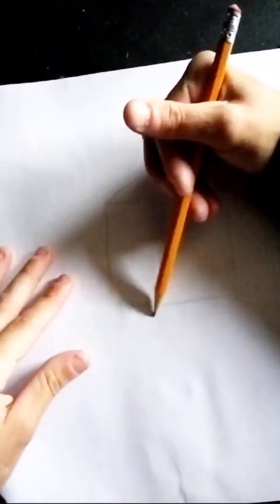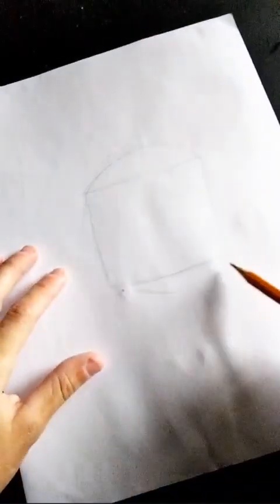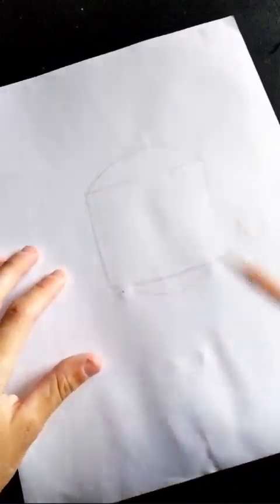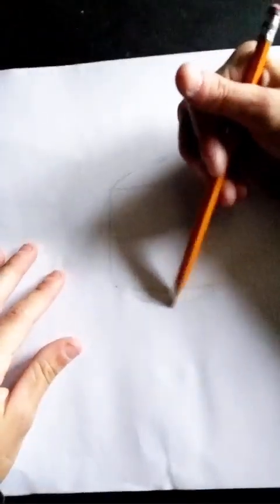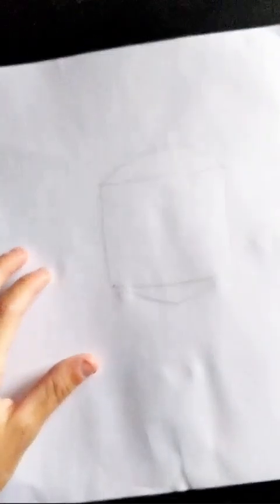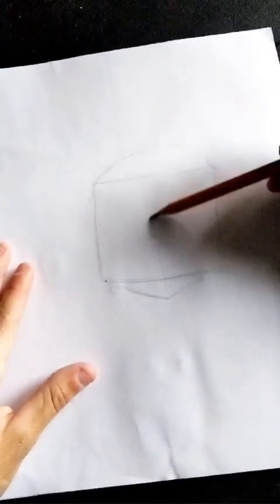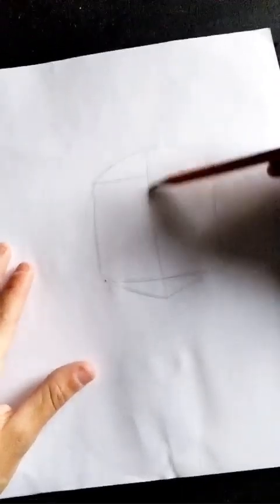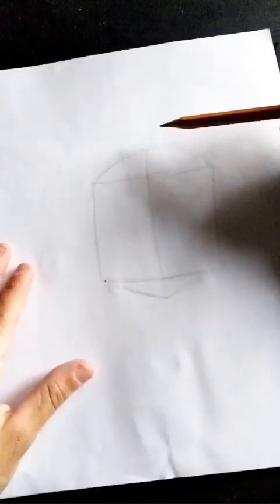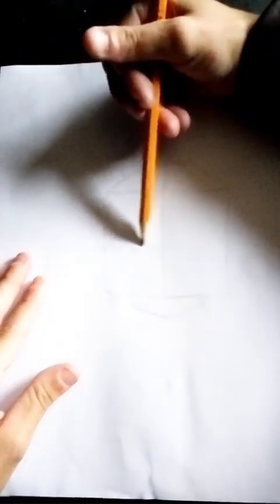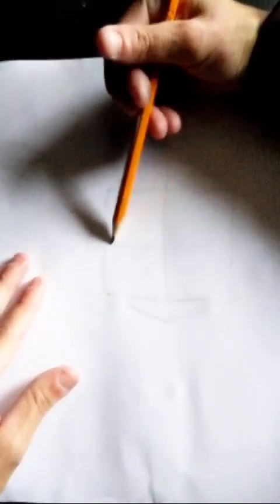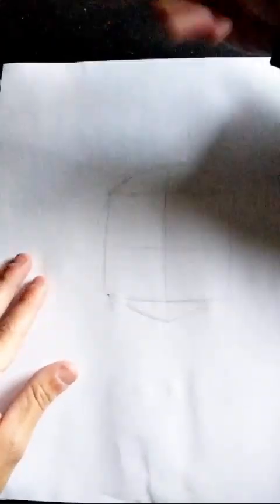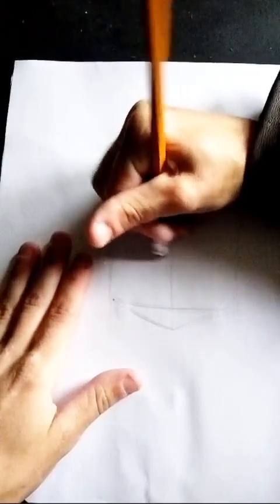And then we will create an angled triangle for the bottom. Very good. Now we will draw a line that goes from the middle of the triangle to the top of the half of a circle. Now, in the middle of the square, we will draw a line of where we would like the eyes to be.